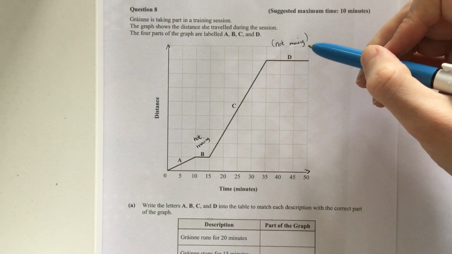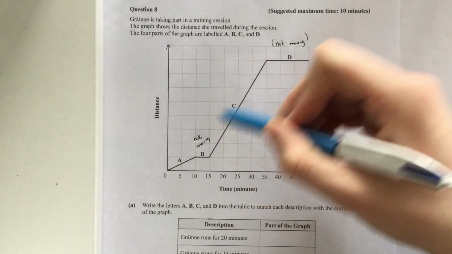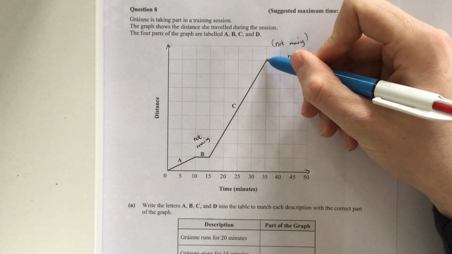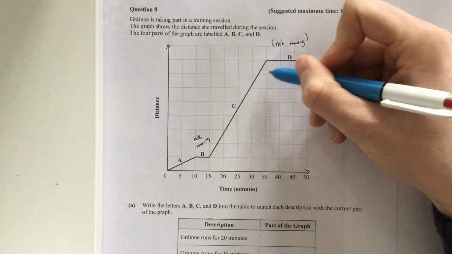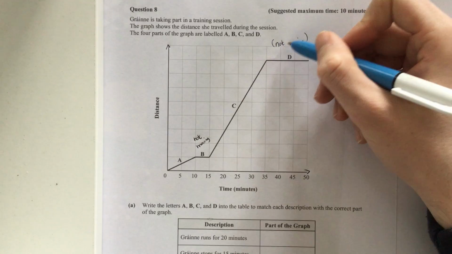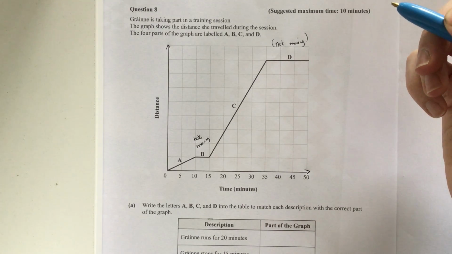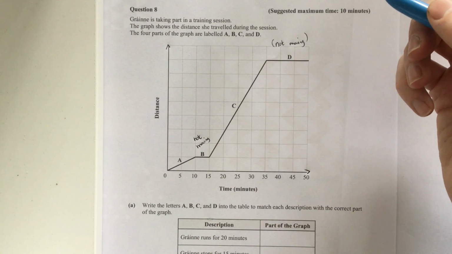Points D and B are kind of significant because we have a horizontal line. And that means that distance is neither increasing nor decreasing. So therefore, I put in brackets above it, not moving. For B, it's the same, she's not moving. Now, that's kind of half the graph figured out already.